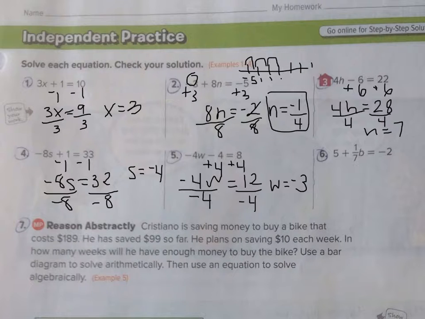Now with 6, it looks like we have a fraction that we're going to have to deal with. But first you still want to do the arithmetic. So you take -5 minus 5 to both sides. So we'll have 1/7 b equals -2 minus 5. Here we'll make a quick little number line.